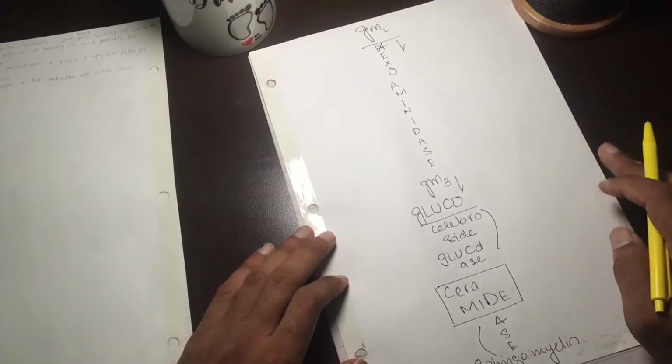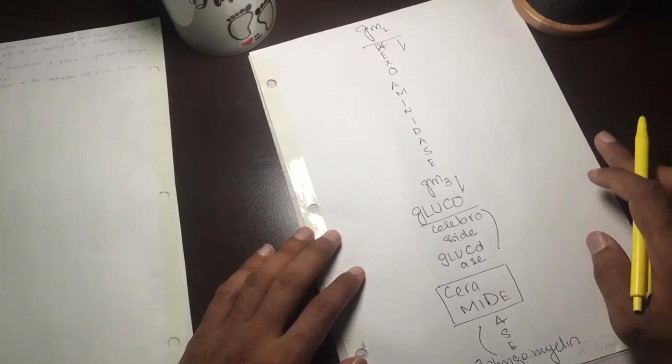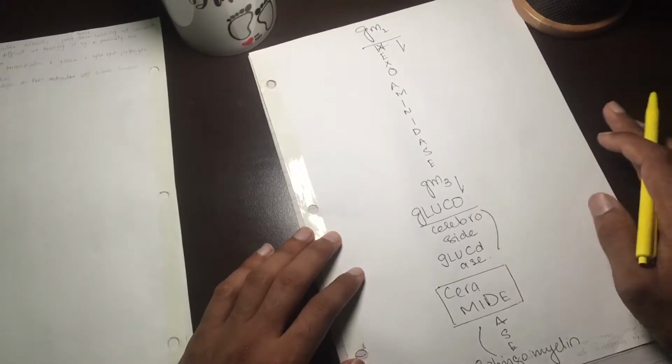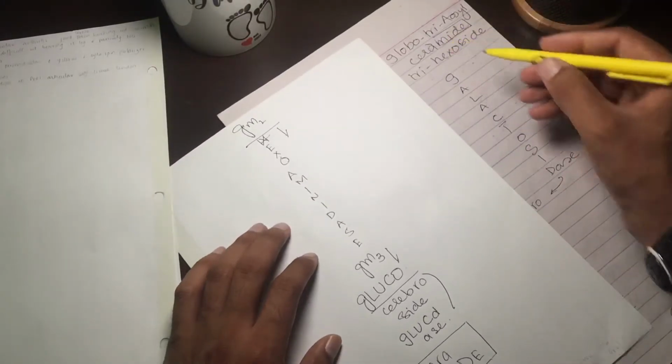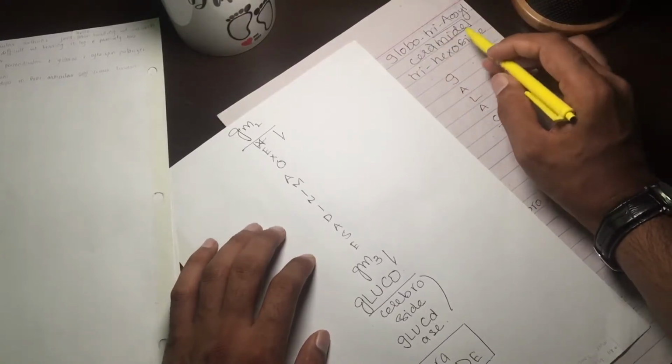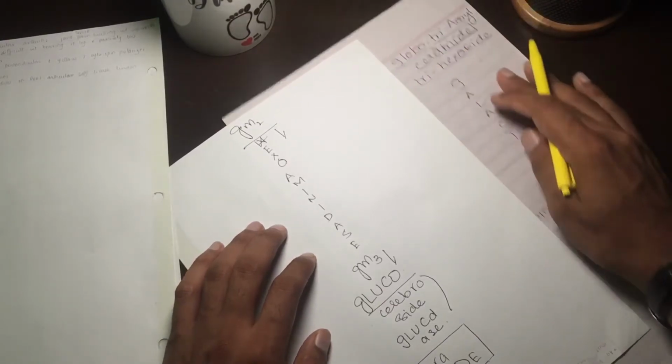There are two other pathways which help us to give this glucocerebroside. The first one is globotriaosylceramide or ceramide trihexoside.